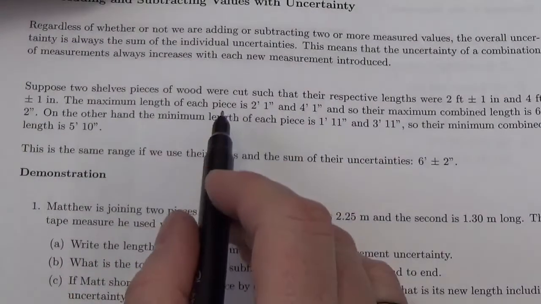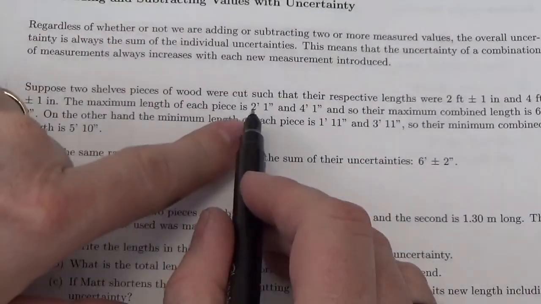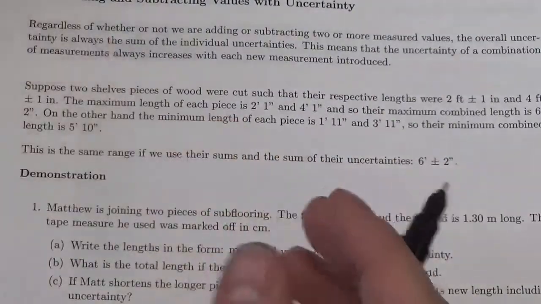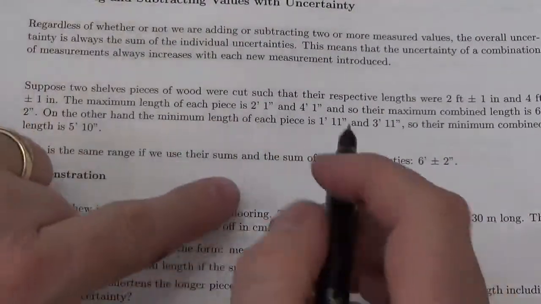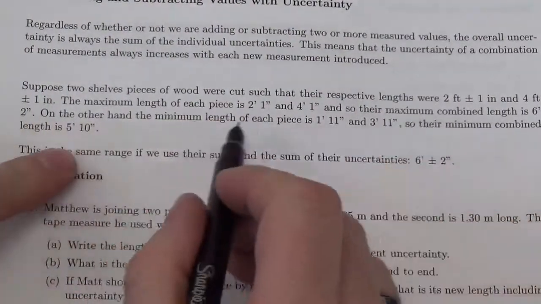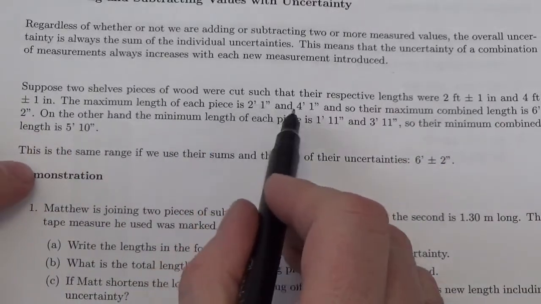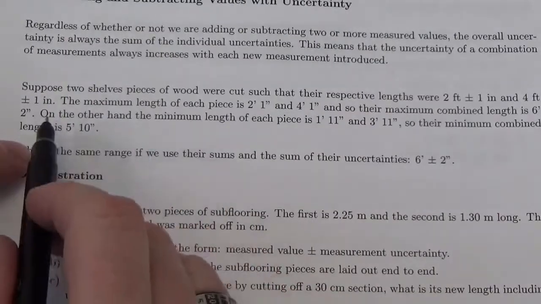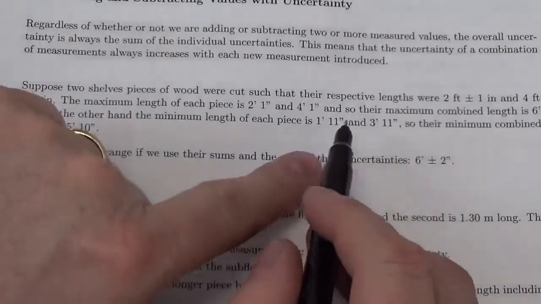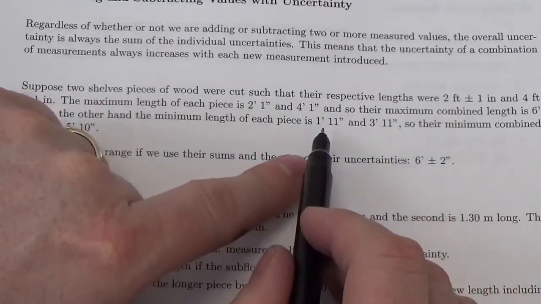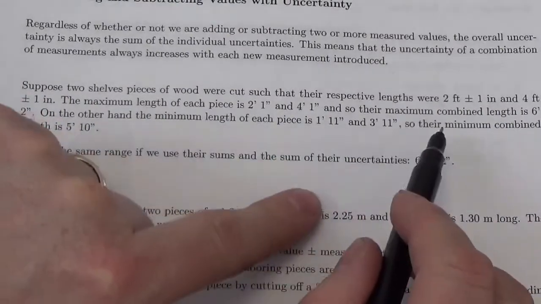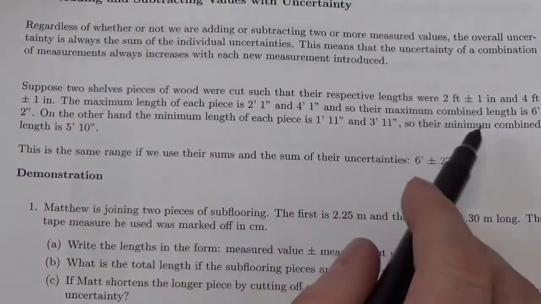The maximum length of each piece of wood is going to be 2 feet 1 inch. So I'm going to look at the maximum values and the minimum values here. When you combine their maximum values, that could be 6 feet 2 inches. On the other hand, their minimum lengths could be 1 foot 11 inches and 3 feet 11 inches if you subtract 1 inch off of both of those.